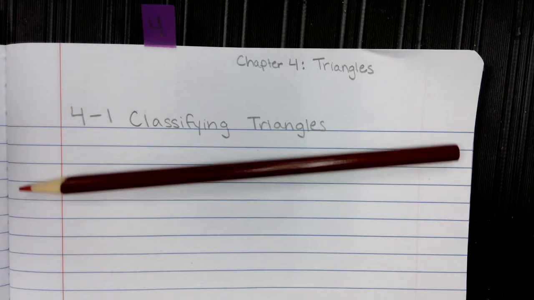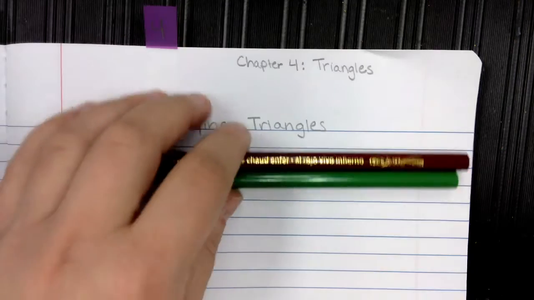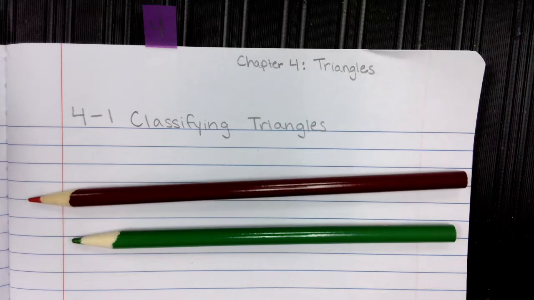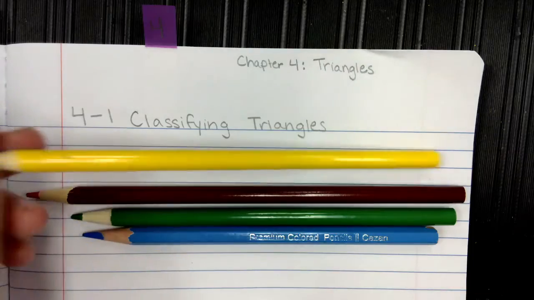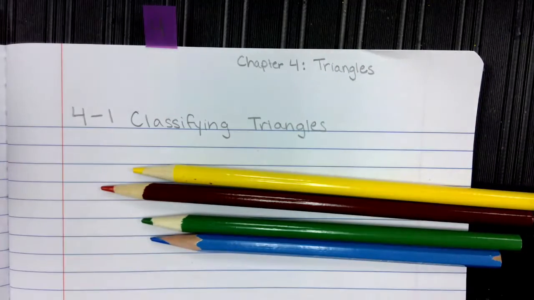As we classify triangles, we're going to be using some colors. I'm going to be using red, light green, and light blue, and yellow. So those are the 4 colors I'm going to use. If you'd like to use the same colors, you can. It's going to be really helpful to color coordinate.